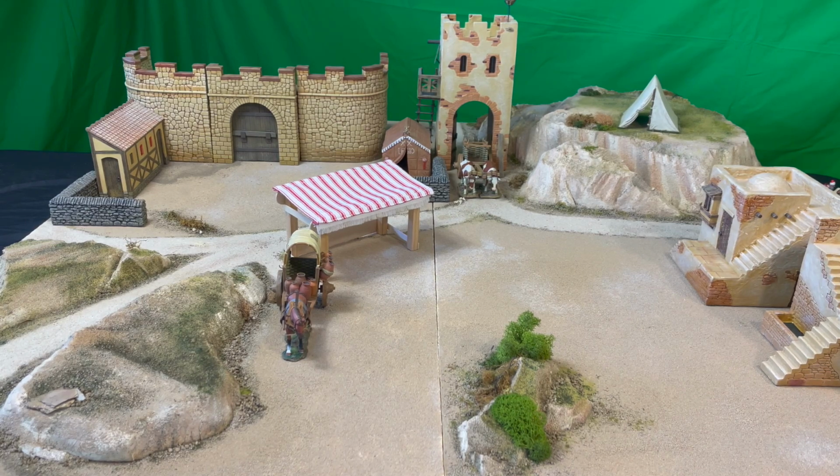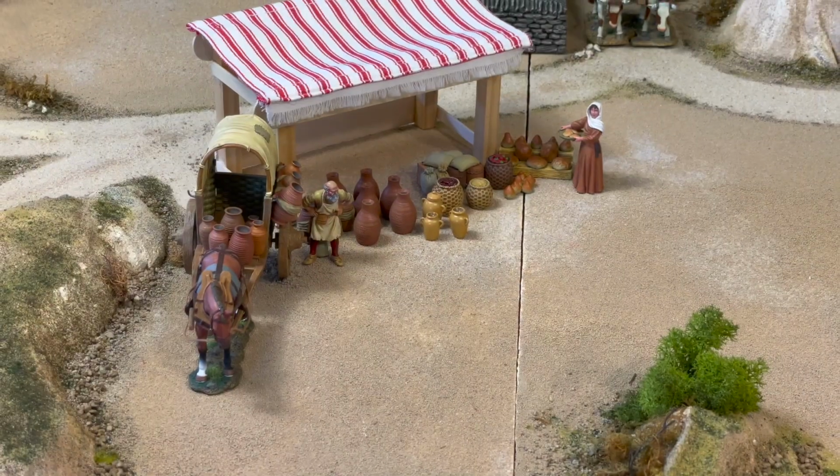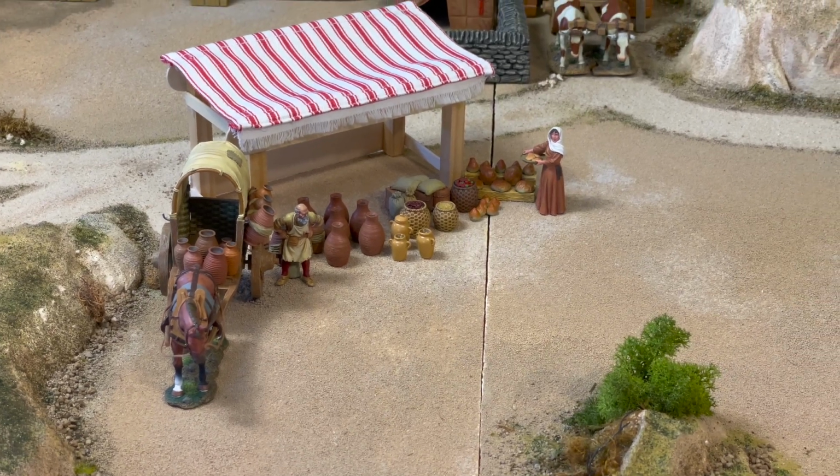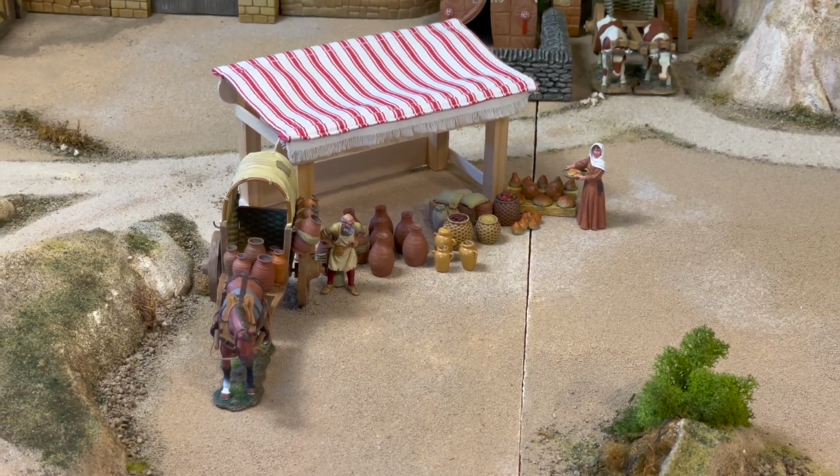Now we need to add all the people, and a village is ready to see Jesus in action, healing the Centurion's servant.